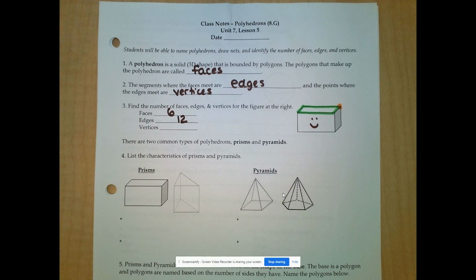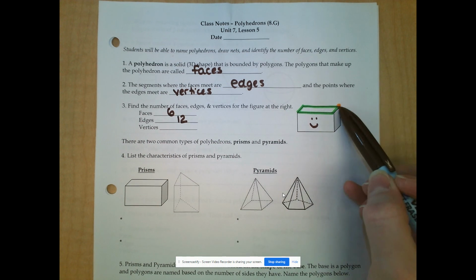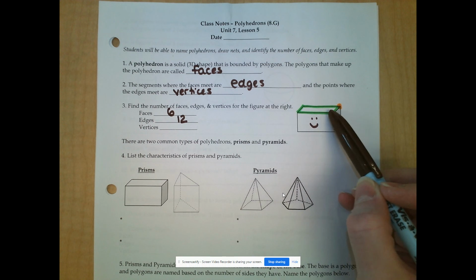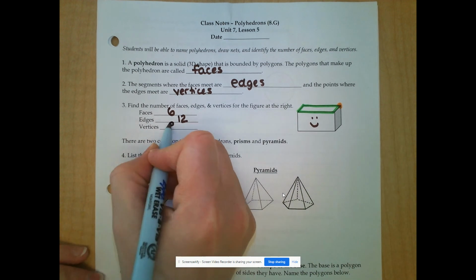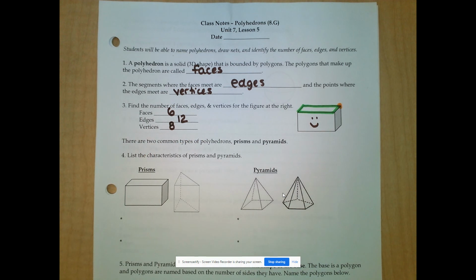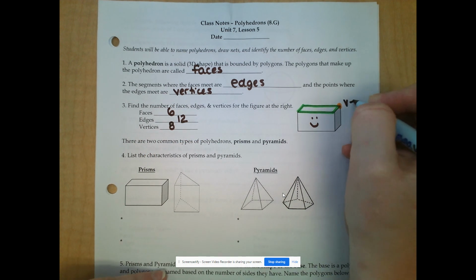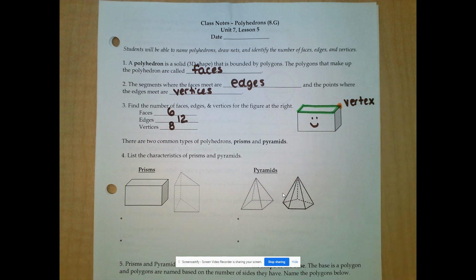And last, vertices or corners. I've highlighted a single vertex here. 1, 2, 3, 4 vertices around the top. There would also be 1, 2, 3, 4 vertices around the bottom, making a total of 8. You probably also just heard me call a singular, right, vertex. If you're just talking about one, it's a vertex. Plural, multiple ones are called vertices.